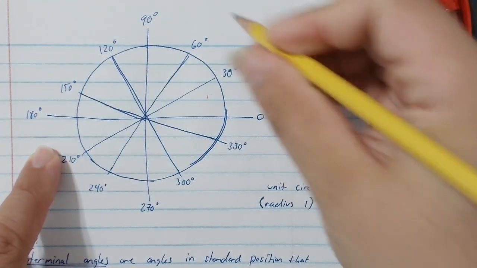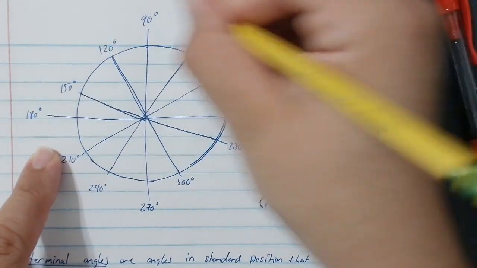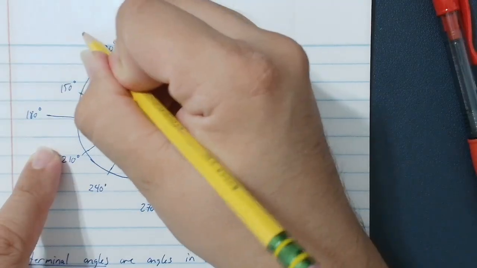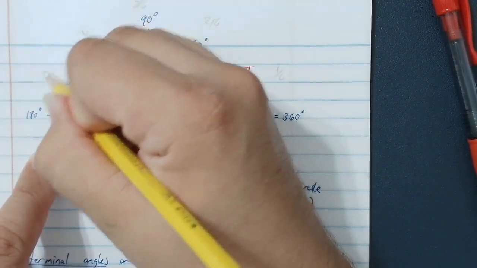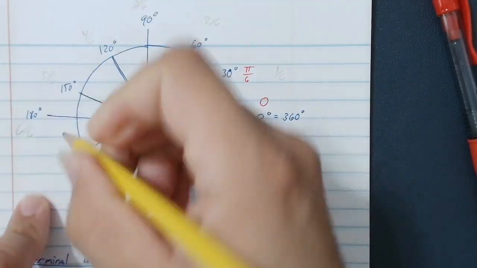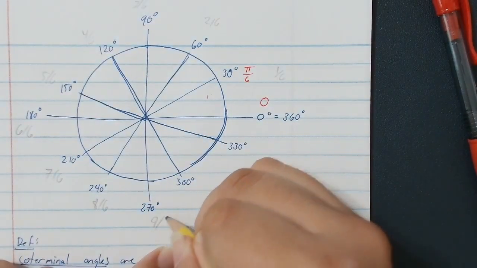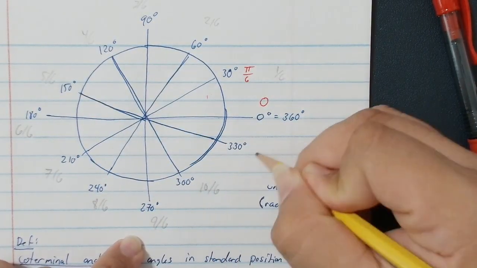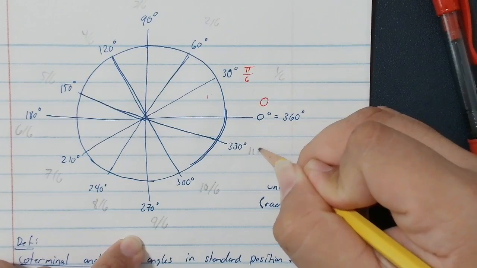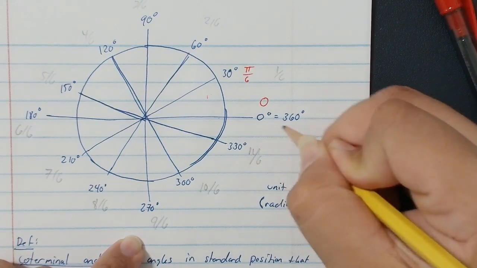So basically, I have 1 over 6, 2 over 6, 3 over 6, 4 over 6, 5 over 6, 6 over 6, 7 over 6, 8 over 6, 9 over 6, 10 over 6, 11 over 6, and 12 over 6.